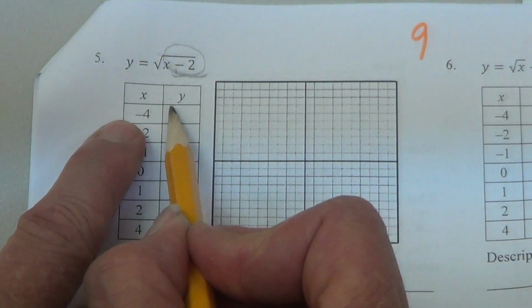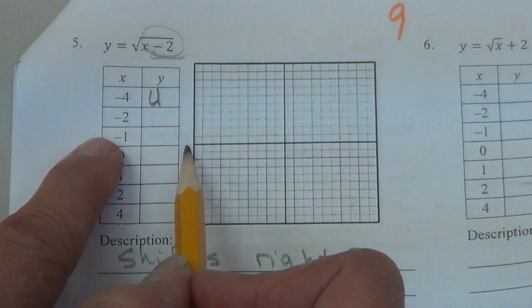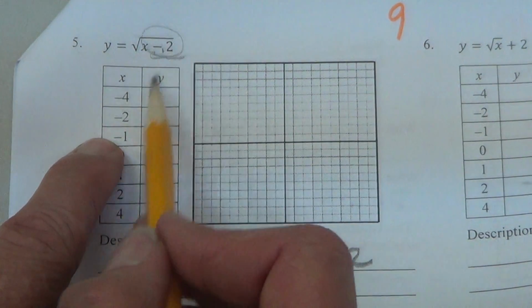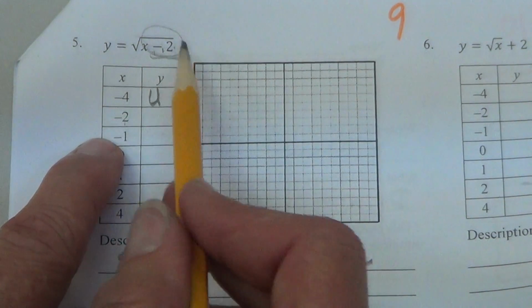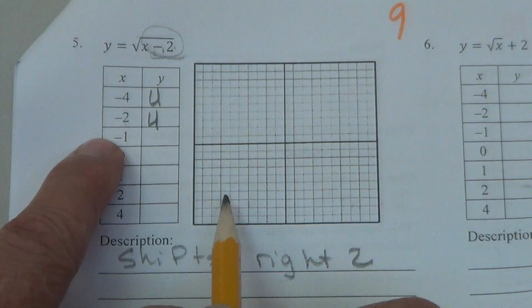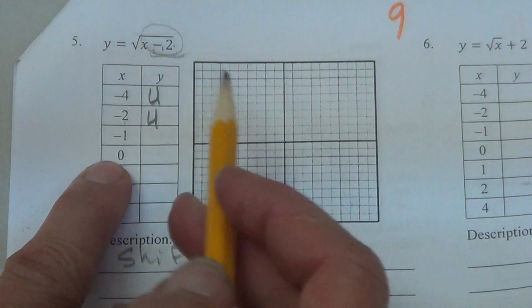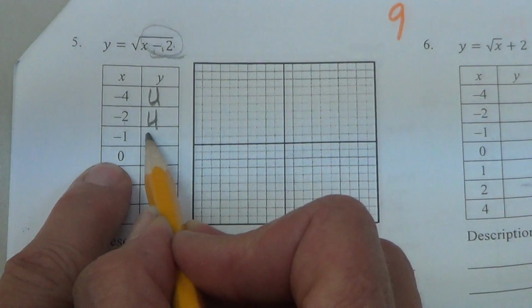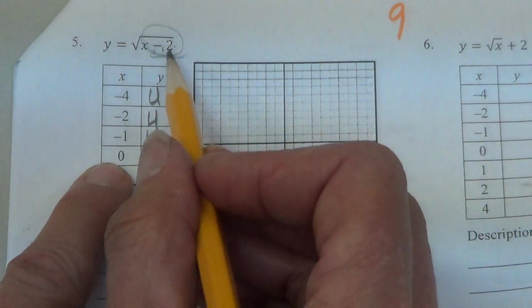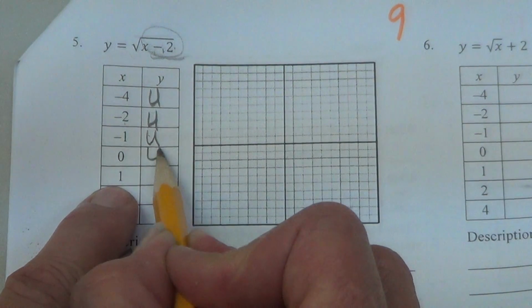Radical -6 is undefined. -2 and -2 is -4. Remember, when the signs are alike, you add them. So radical -4 is undefined. -1 and -2 is -3. The radical is still negative, so it's undefined. 0 minus 2 is -2, it's still undefined.